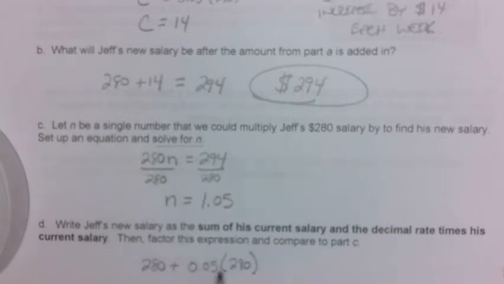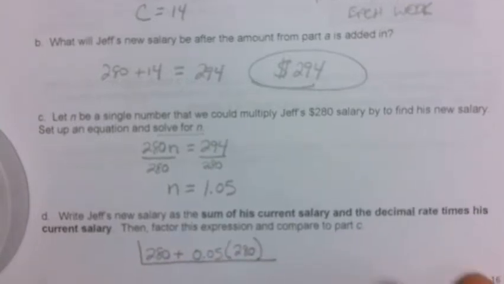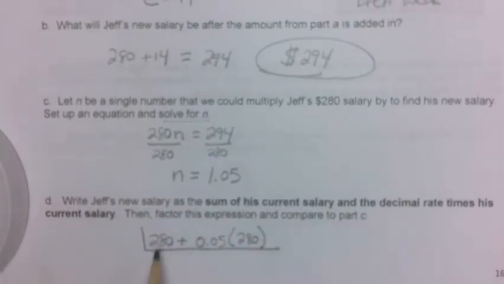I'm going to factor this expression, and then I'm going to compare it to what I got up here in Part C. So I'm going to put my factor box around each of these terms. Okay, and I have a 280 here plus 5/100ths times 280.